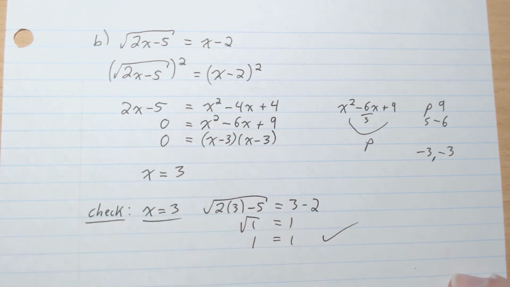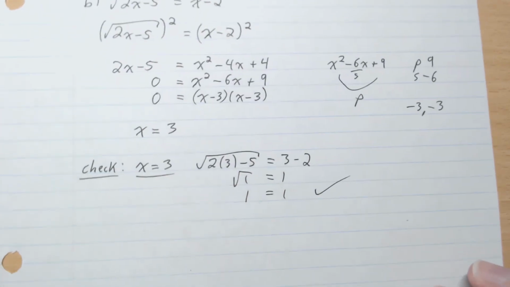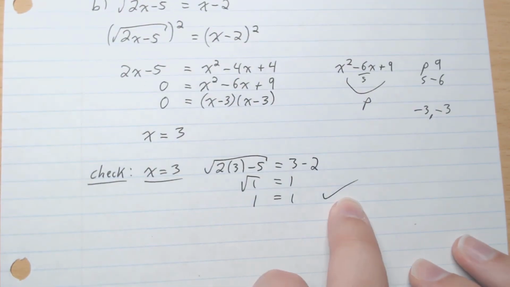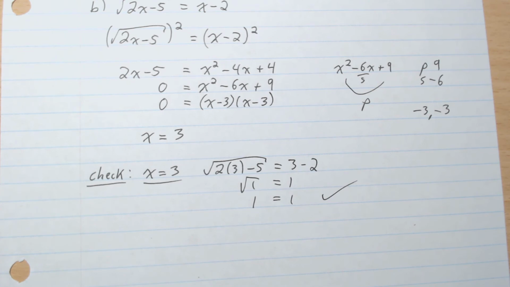What do you plug in to get 0? x equals 3. We're going to check our answer. Plug in 3 into our equation. And we get 1 equals 1, which is true. Therefore, x equals 3 is the solution.